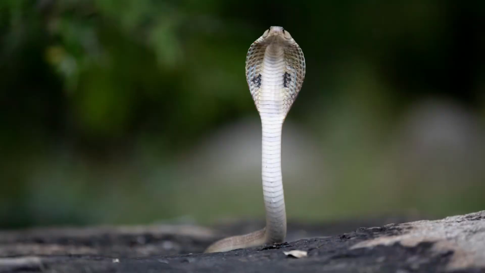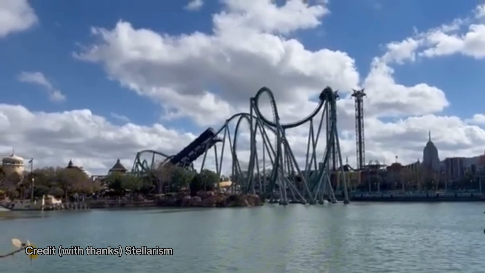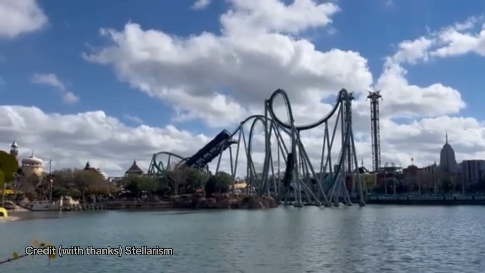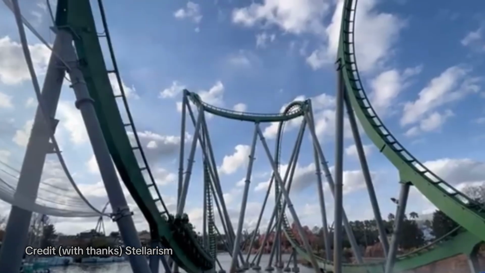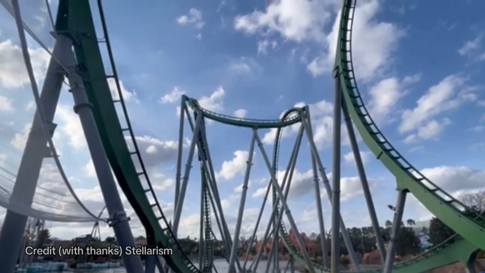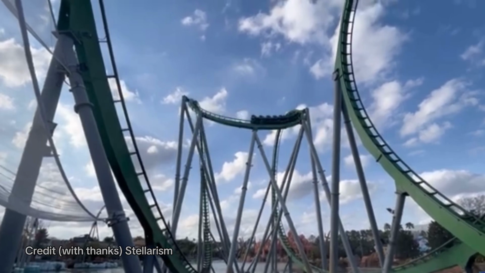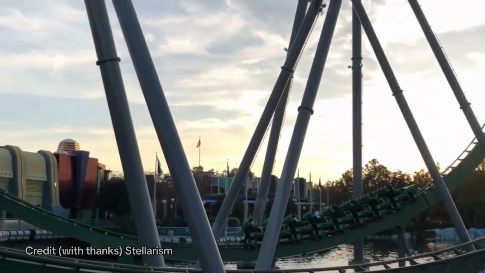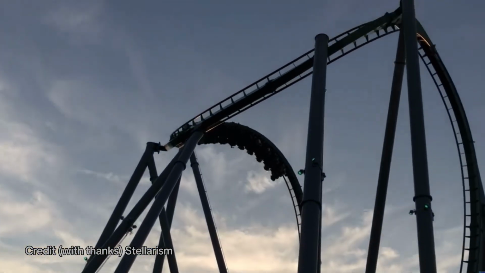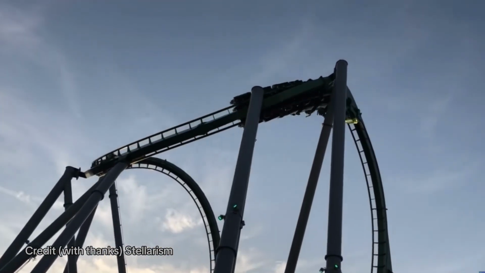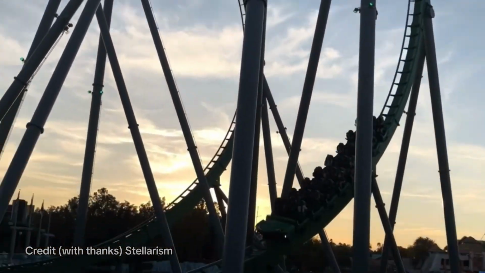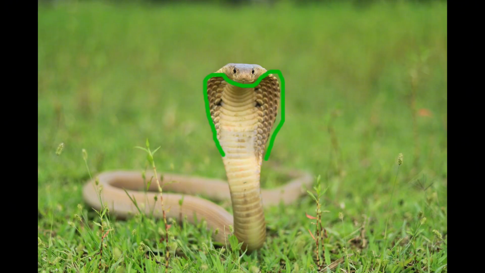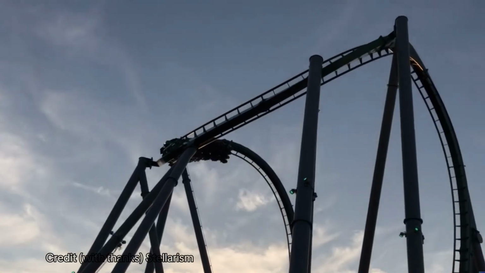The cobra roll has two inversions. You start by going up and then doing a bit of a twist. You then go along what would be the serpent's sort of mouth, and then you do another twist and then you come back down. When you look at this inversion, it looks symmetrical to itself. You'll enter in one direction and then leave in the other direction. It's called a cobra roll because when you look at it, it looks like a serpent's head.